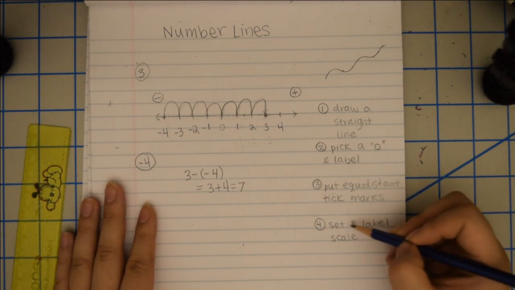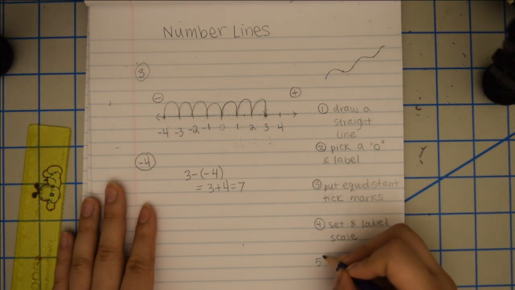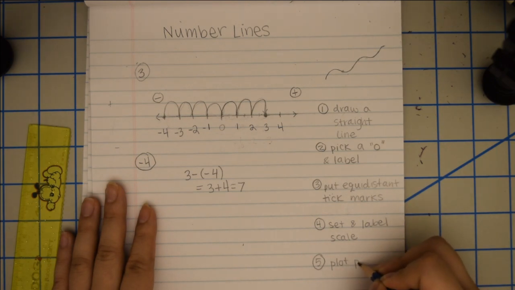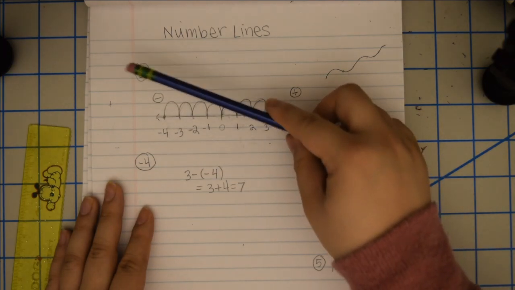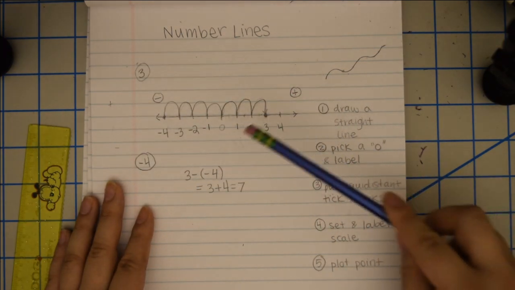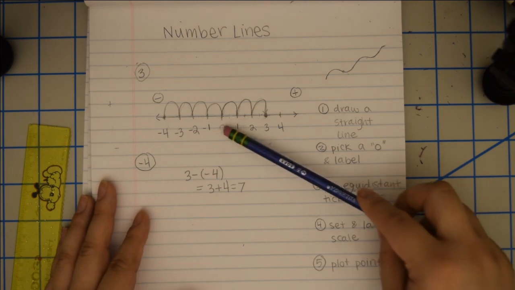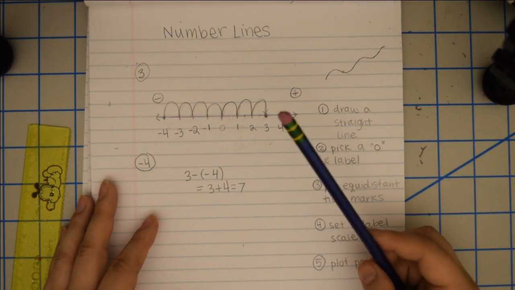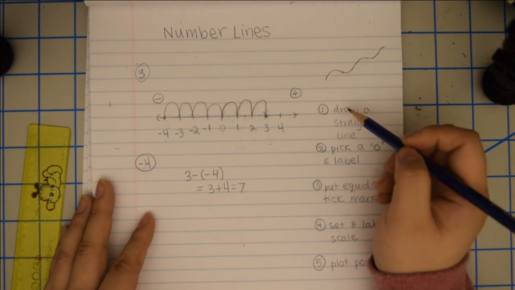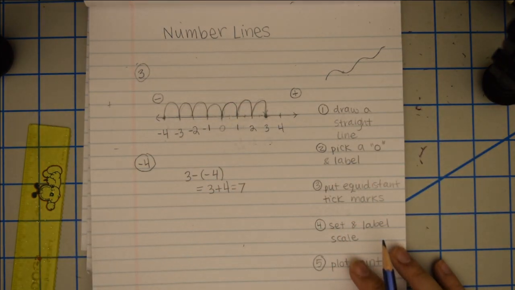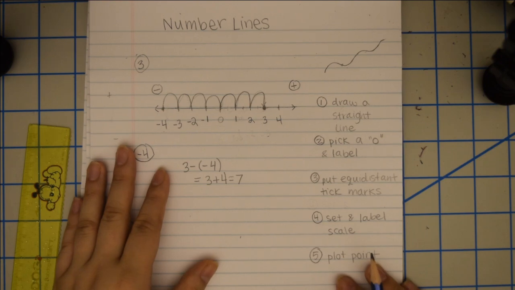So set and label scale, plot point, and remember, plotting the point, it's going to depend on if it's positive or negative, whether or not you're going to the right or the left of 0. And remember, 0 is all relative anyway, so if you set your 0 here, you can have a whole bunch of positive numbers. So from here, we're going to build on this idea.